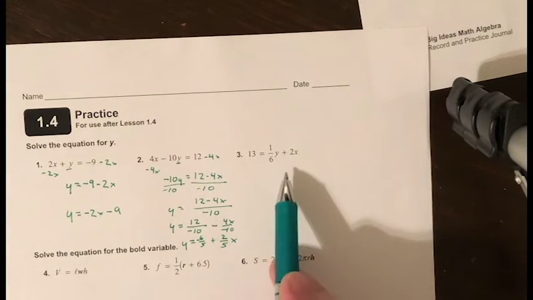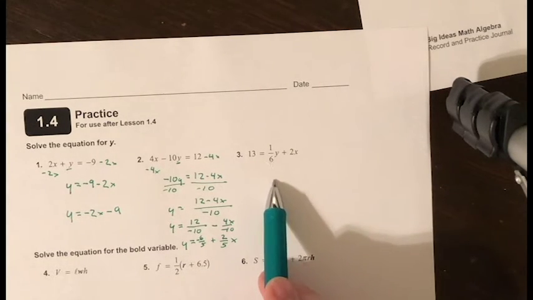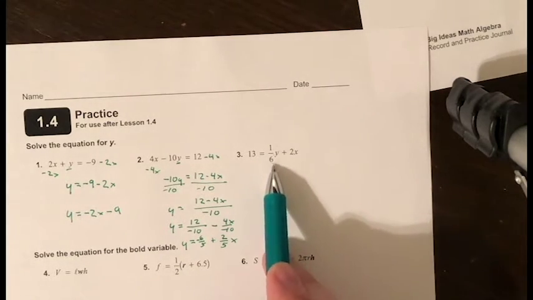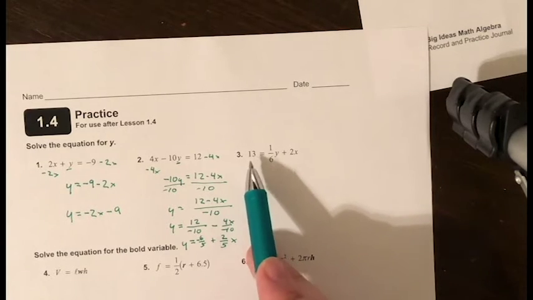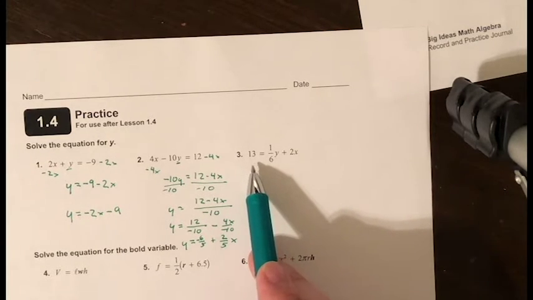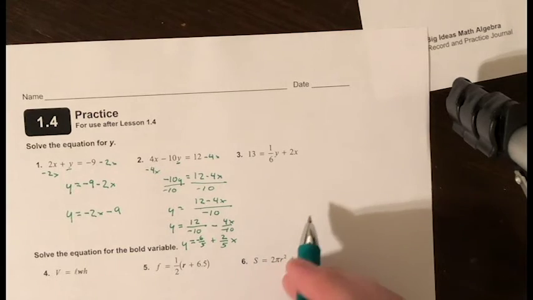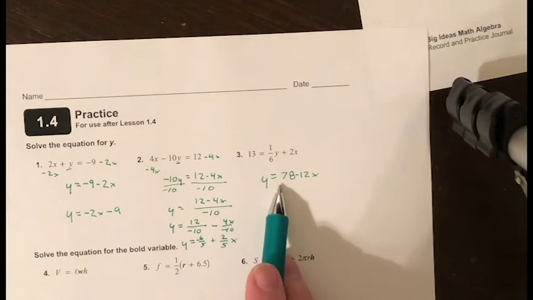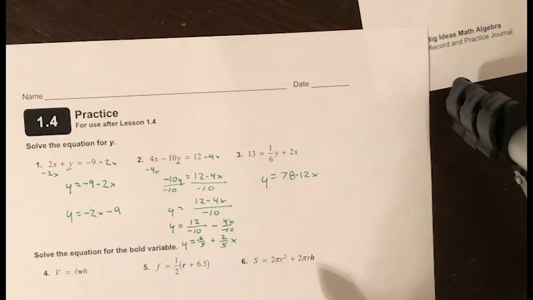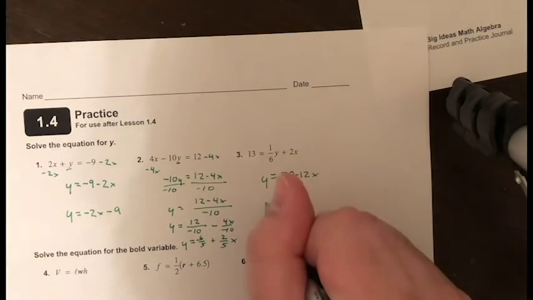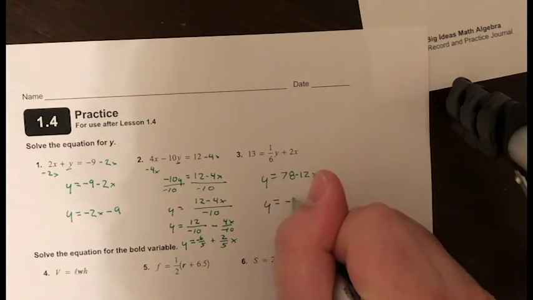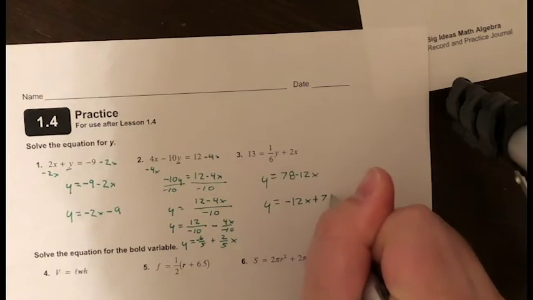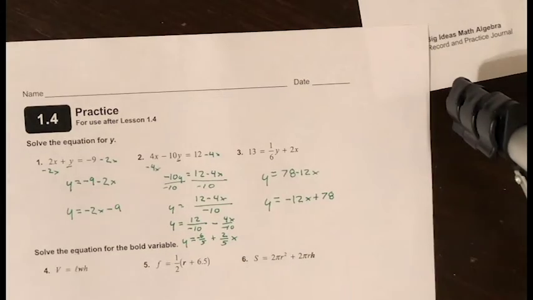All right, so do number 3 on your own, and since we have a fraction, when you try to get rid of a fraction, don't forget that you can use the reciprocal. So there's a little hint on that one. For this one, you probably got 78 minus 12x, and that will be absolutely fine. If you also wrote -12x plus 78, that would also be fine.